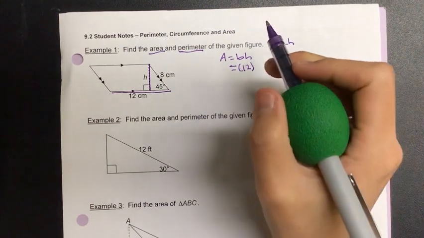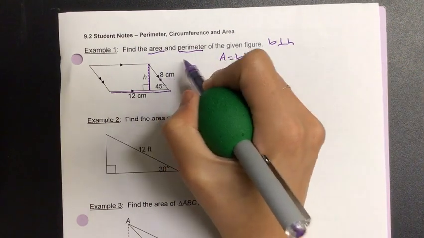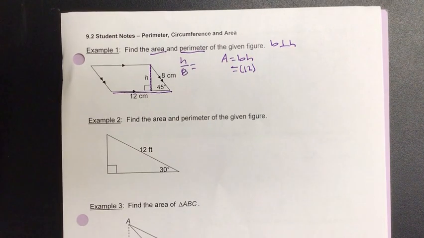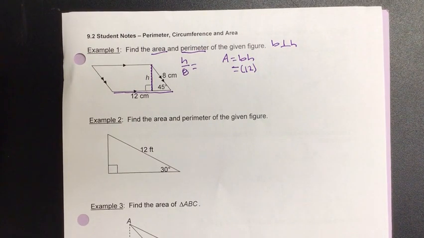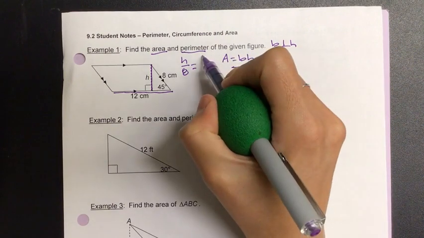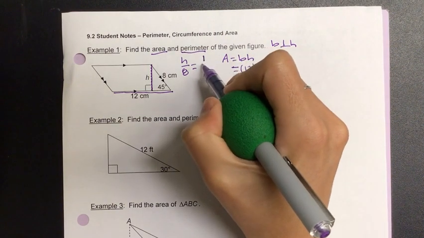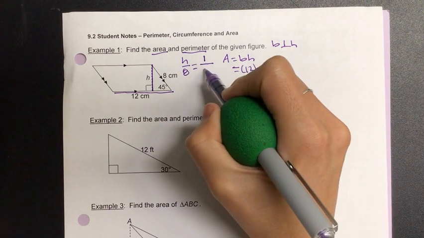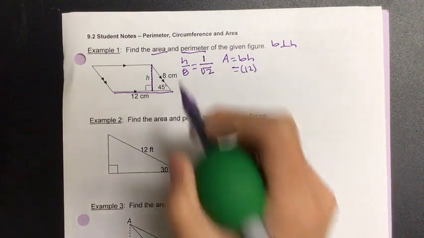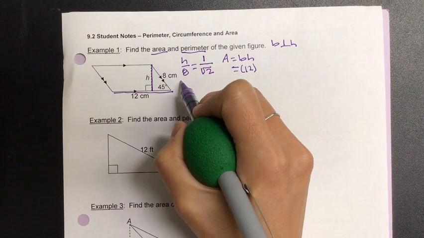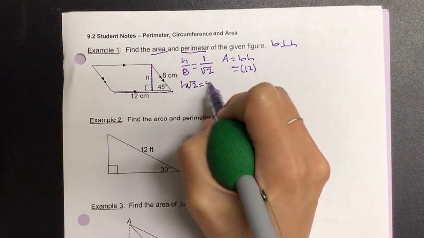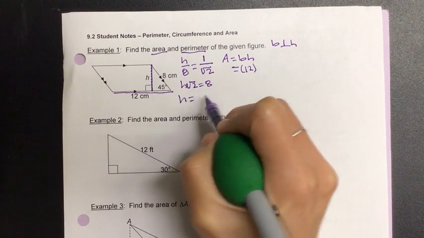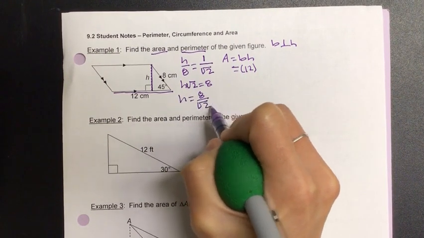So then let's go ahead and write the following. We have h over 8. And h is opposite of 45. What number was opposite of 45 on the special right? The 1. What was opposite of the right angle? Root 2. So when I cross multiply, h root 2 is equal to 8. When I divide by root 2, we get h is equal to 8 over root 2.